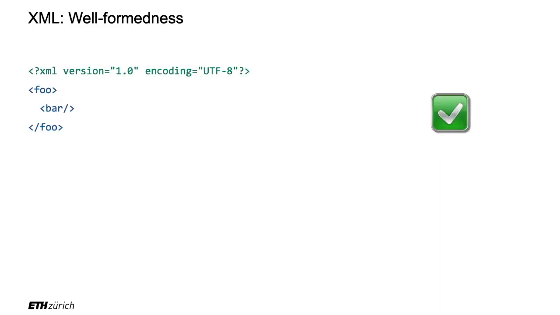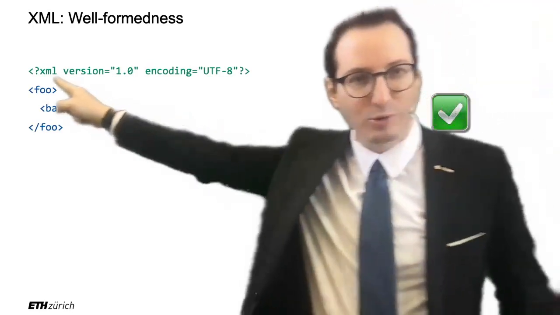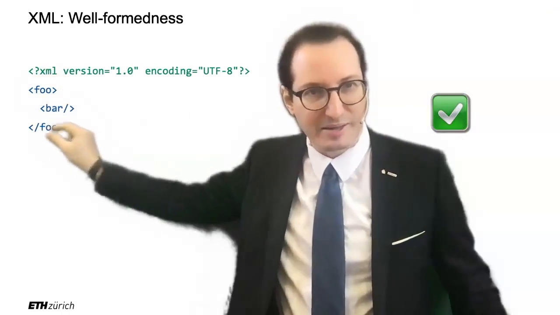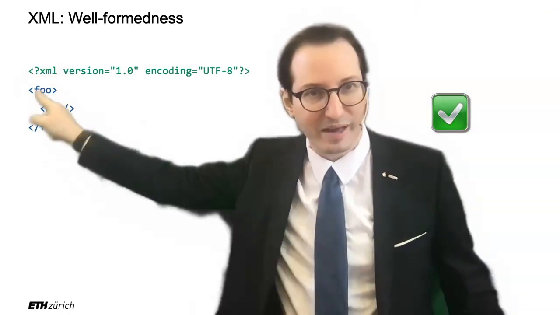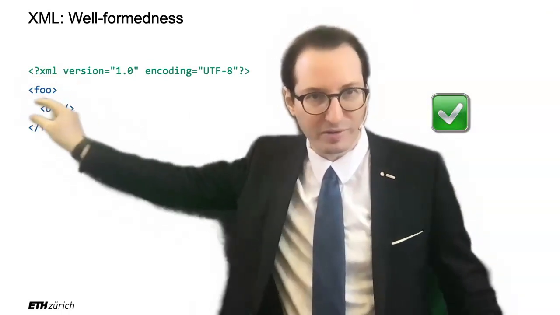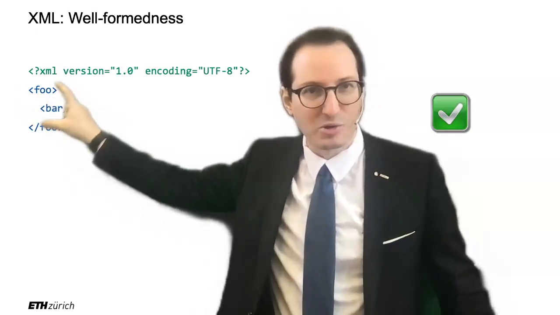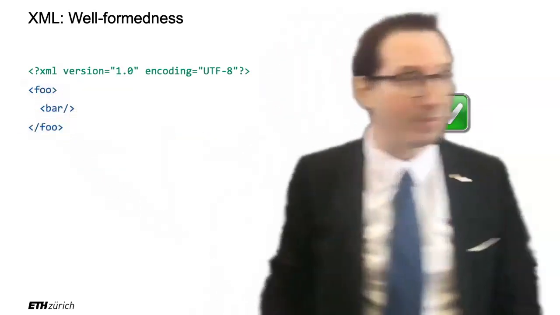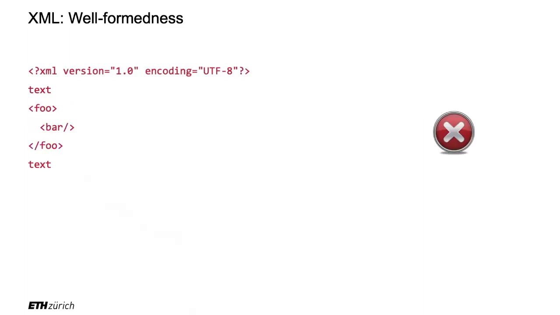This is fine. In that case, there is a top-level element, which is foo, right? The outermost element. You see? This is the outermost element. It starts here, it ends here, and this is nested. This is inside, in between the opening and the closing tag, we have another element. So here it's fine because there's only 1 at the top level, which is foo.